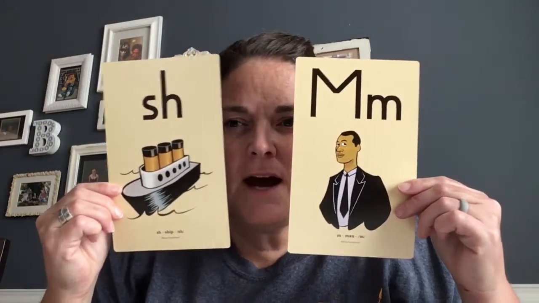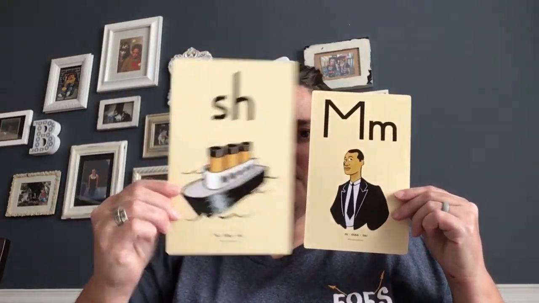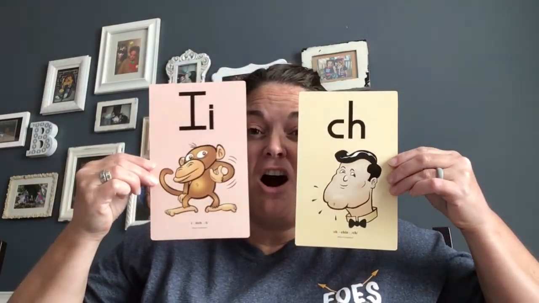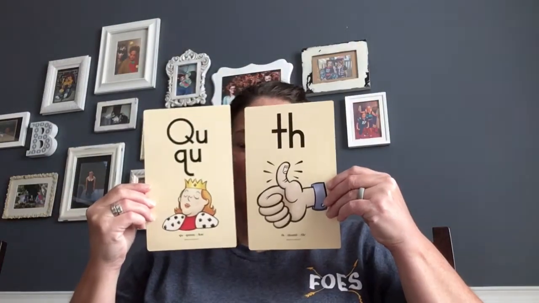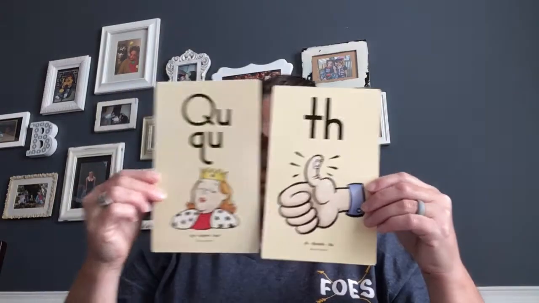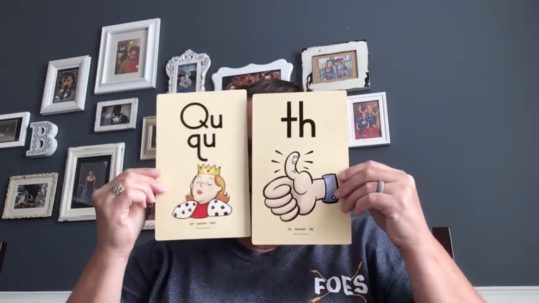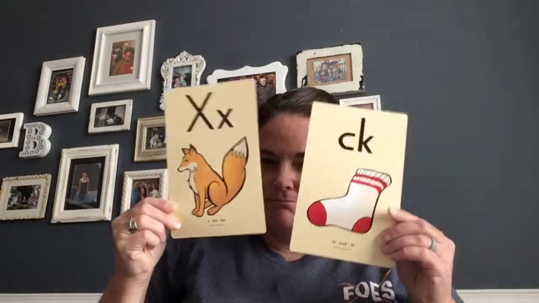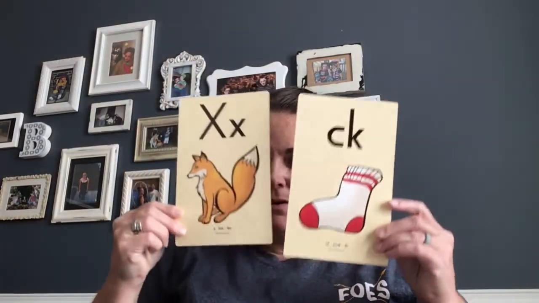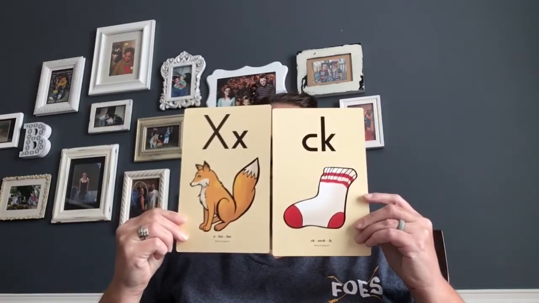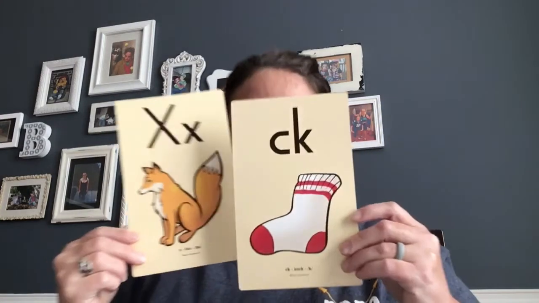Which one is a digraph? Yes, that's right. Which one is a digraph? Yes, that's right. Which one is a digraph? Yep, that's right. Which one is the digraph? Yep, that's right.